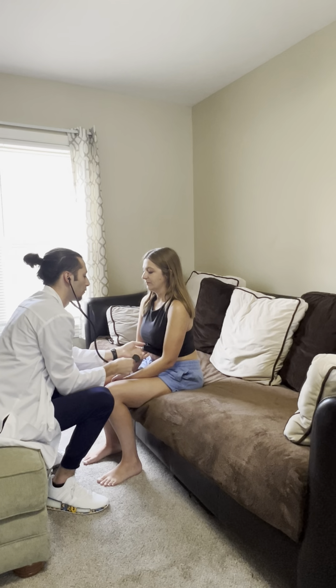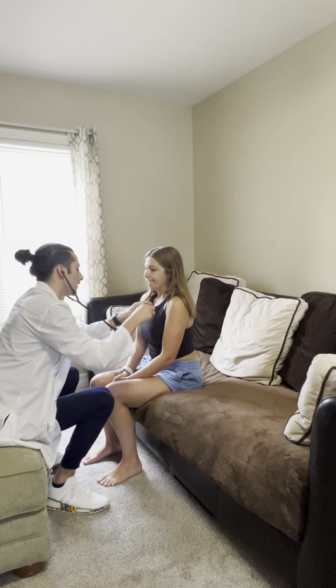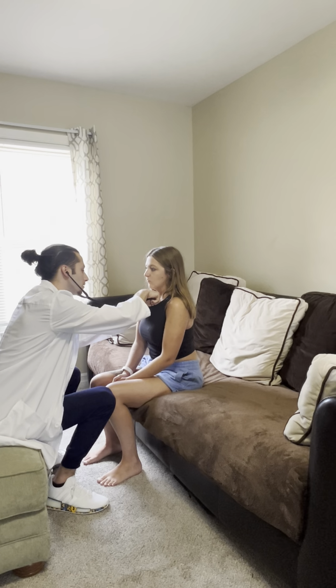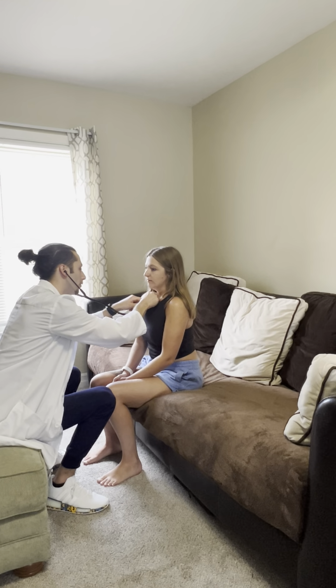And hold one last time while I use the bell. Tricuspid, Erb's, pulmonic, aortic.